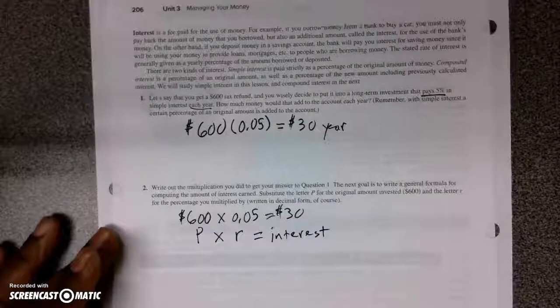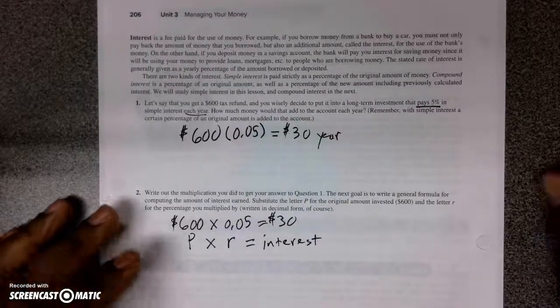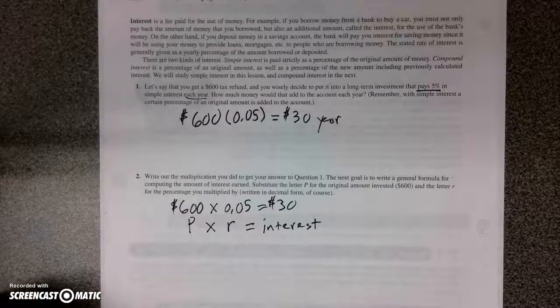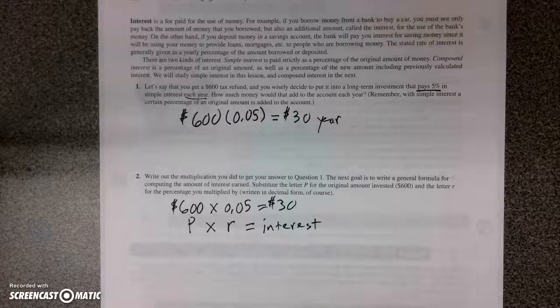to page 206. It says interest is a fee for the use of money. For example, if you borrow money from a bank to buy a car, you must not only pay back the amount of money that you borrowed, but also an additional amount called the interest for the use of the bank's money. On the other hand, if you deposit money in a savings account, the bank will pay you interest for saving money, since it will be using your money to provide loans, mortgages, etc. to people who are borrowing money.